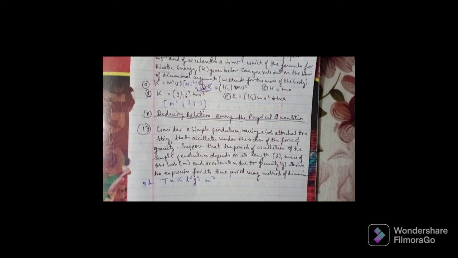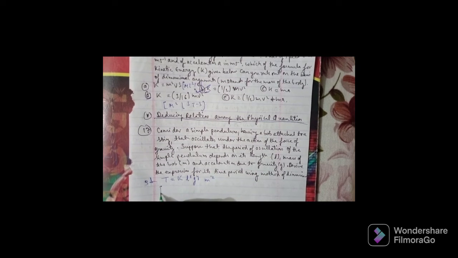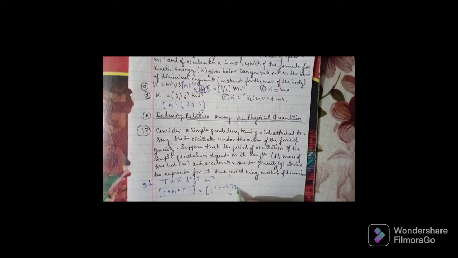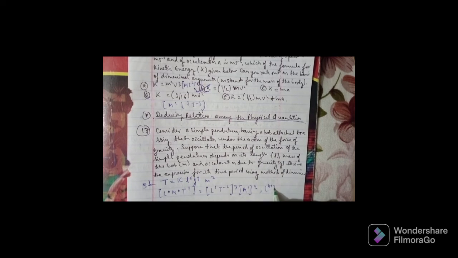By considering the dimensions on both sides, we have M^0 L^0 T^1 equals L^1 T^-2 to the power y, M^1 to the power z, which is L^(x+y) T^(-2y) M^z.